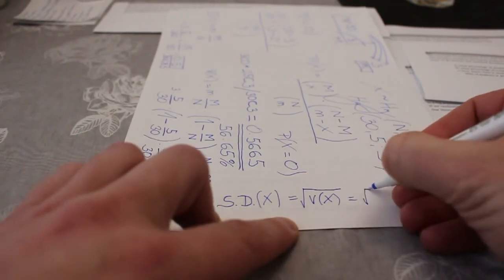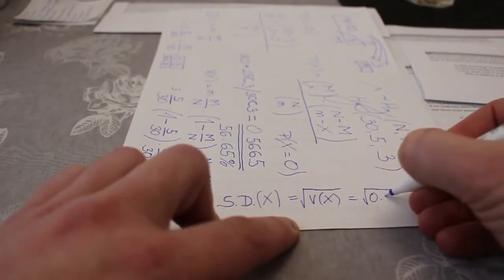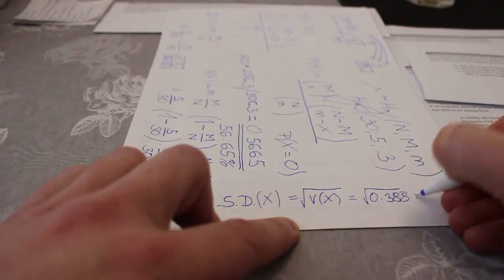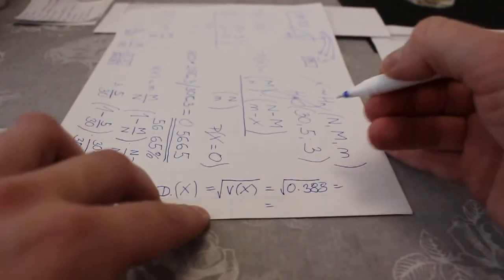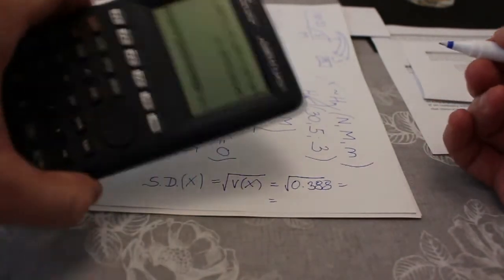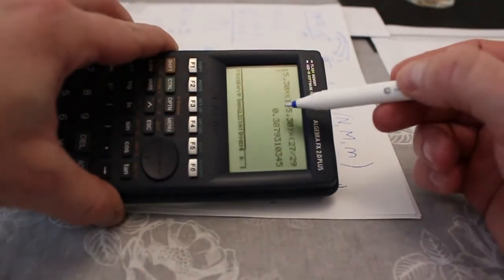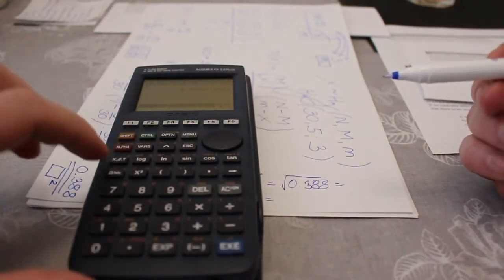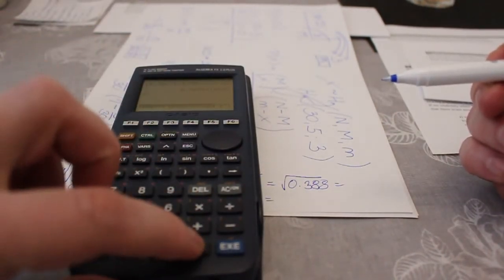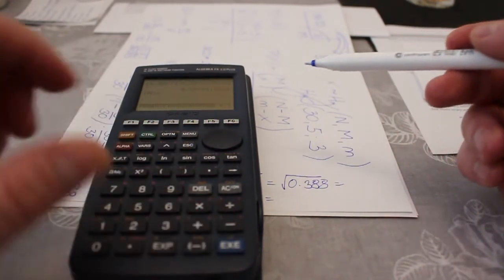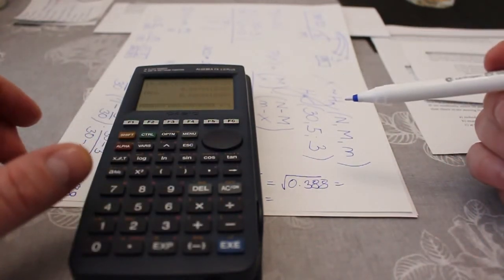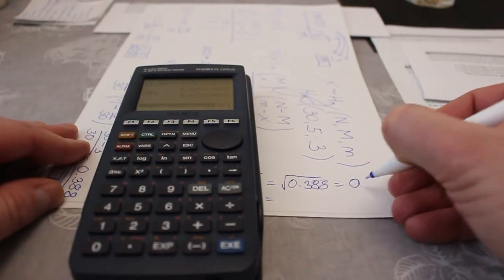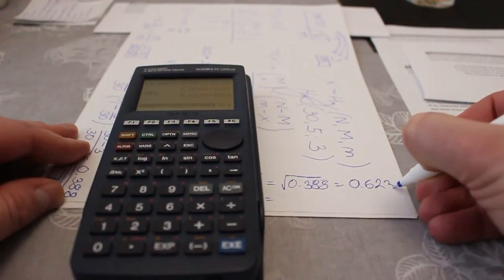So in our situation, the square root of the value 0.388. I have this value here, you can see with a lot of decimals. So I will use square root and this result, enter, and the deviation is 0.623.